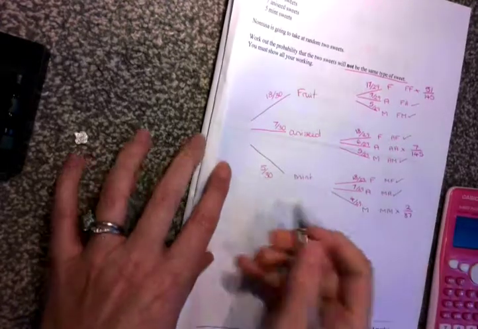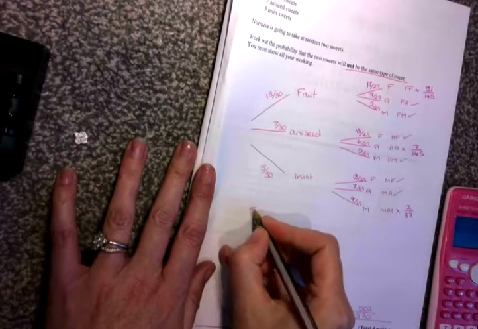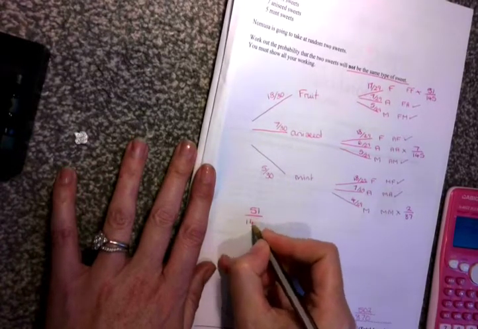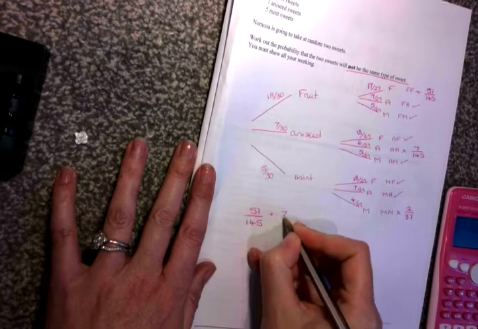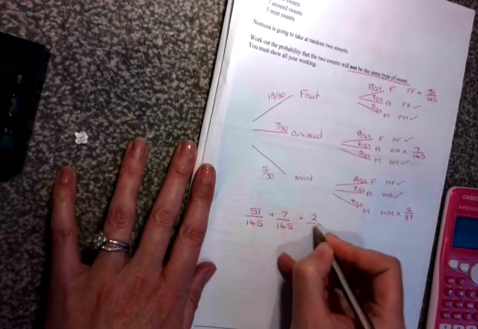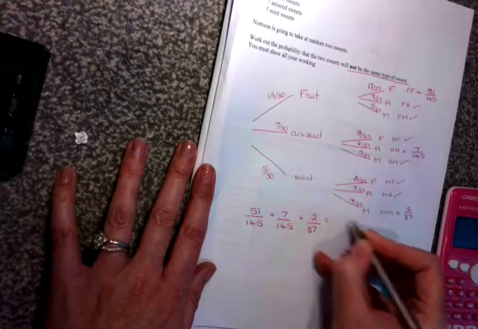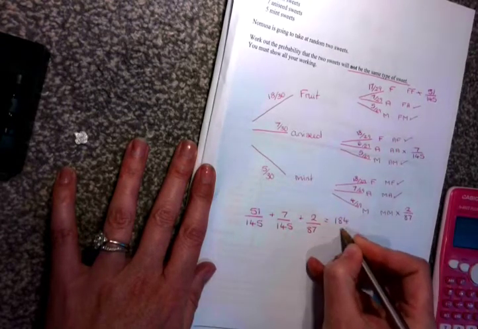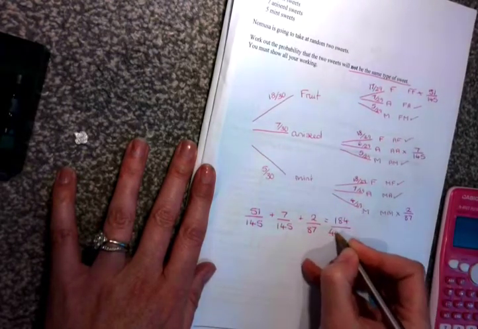So when I add them together, make sure you write down that that's what you've done. I get 184 over 435.